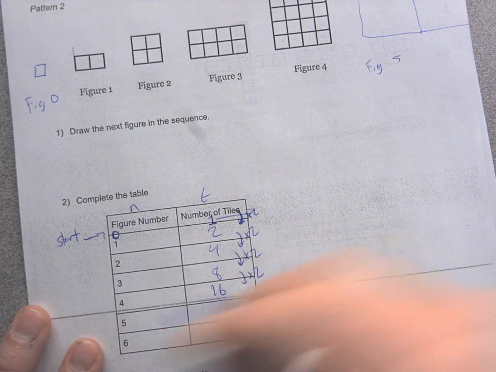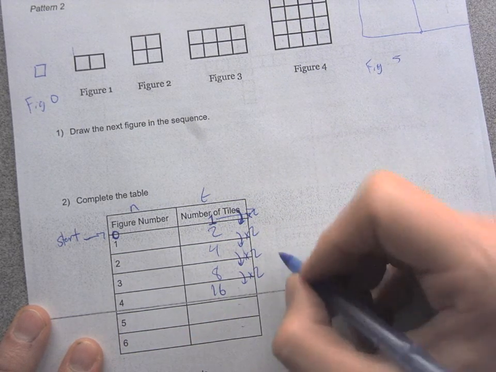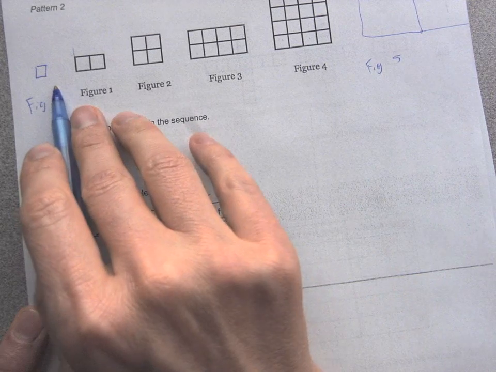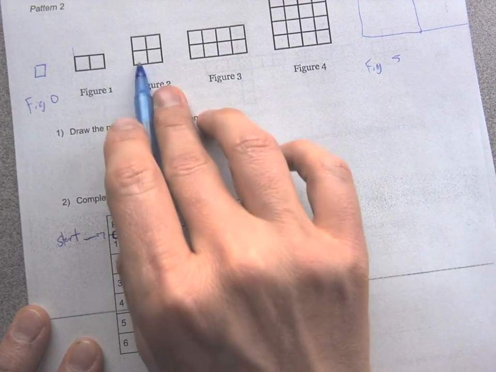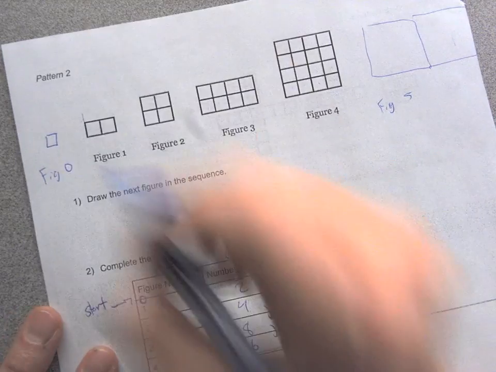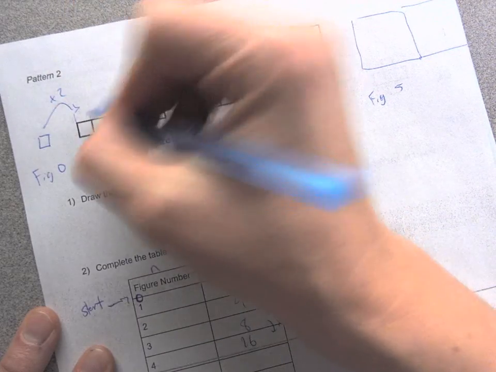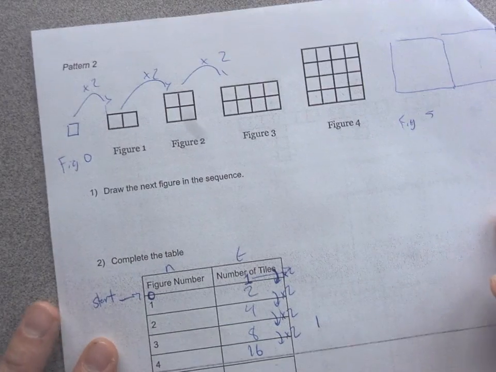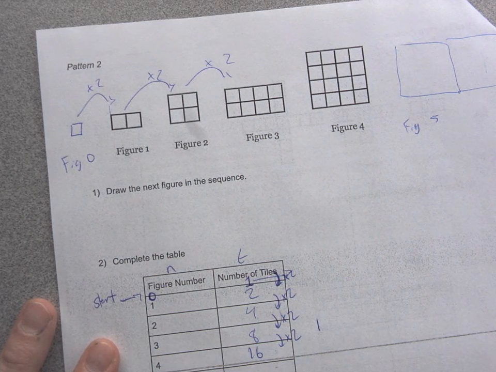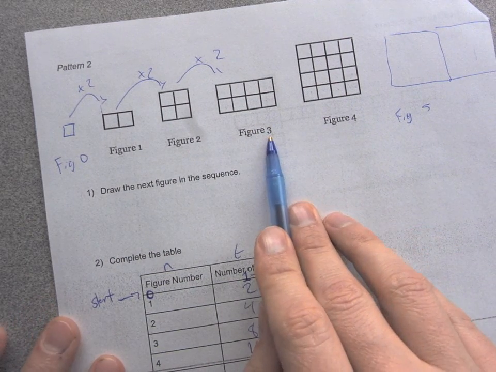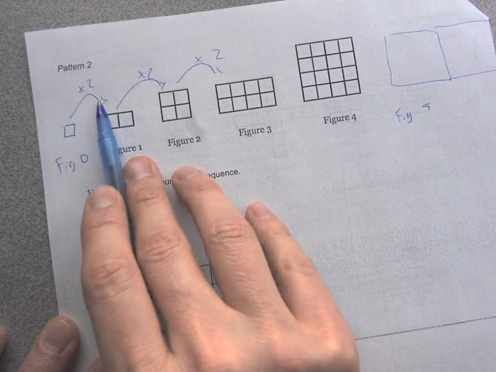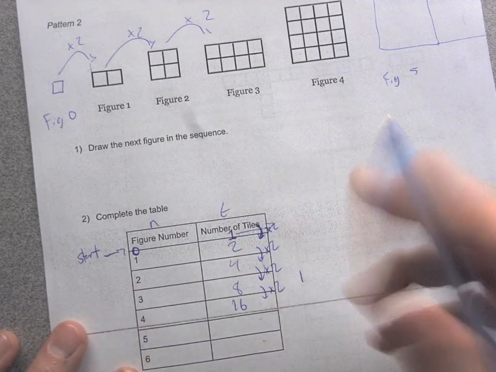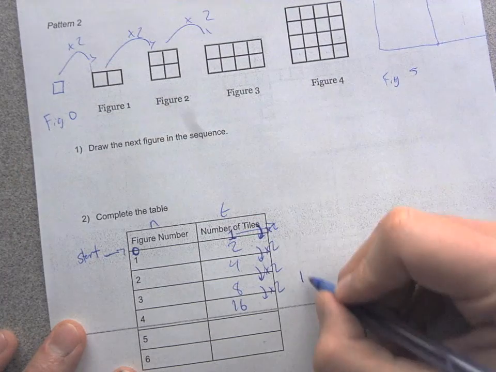So another way to write step 3 to get the number of tiles, it's the original 1 times 2 times 2 times 2, right? Let's add that up here. Times 2 times 2 times 2. So in order to get to figure 3, I had to multiply by 2 3 times. So this is like 1 times 2 times 2 times 2.